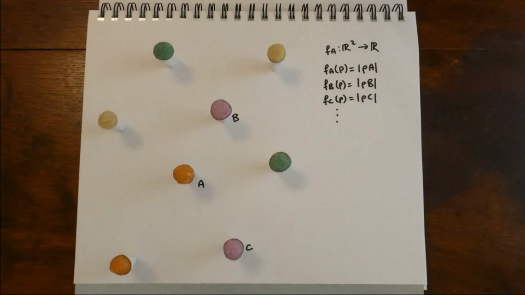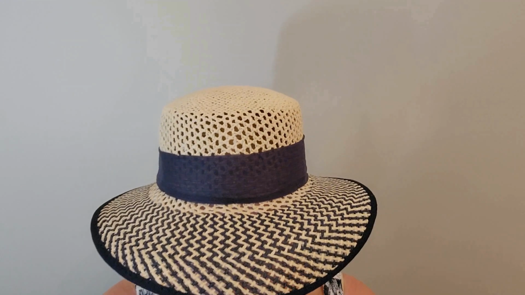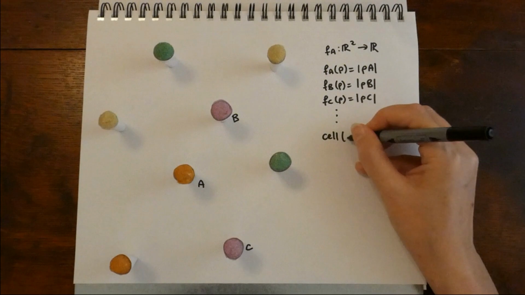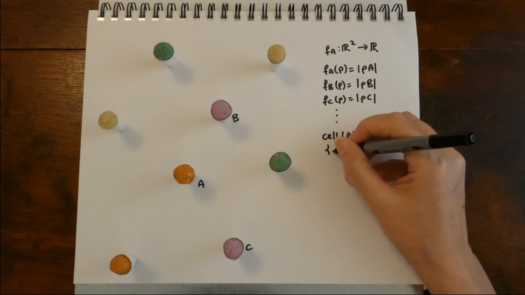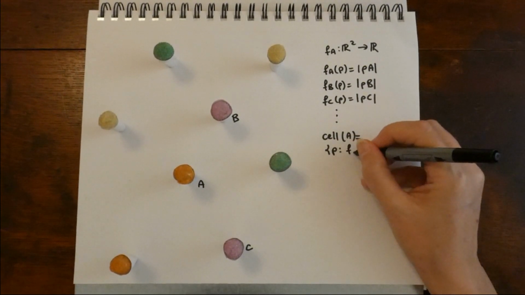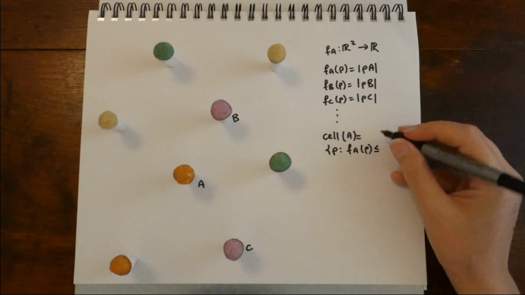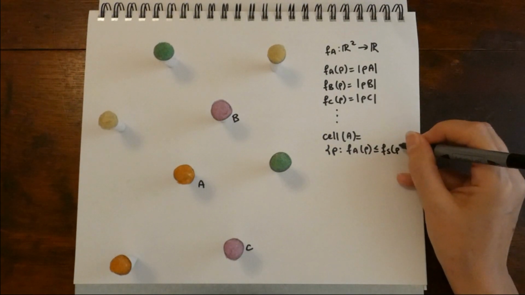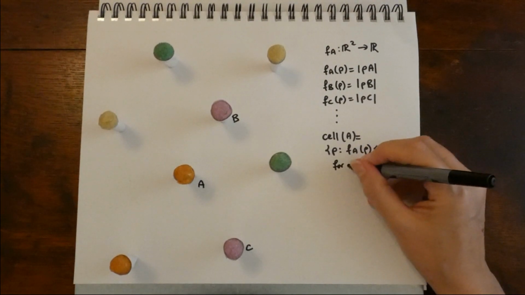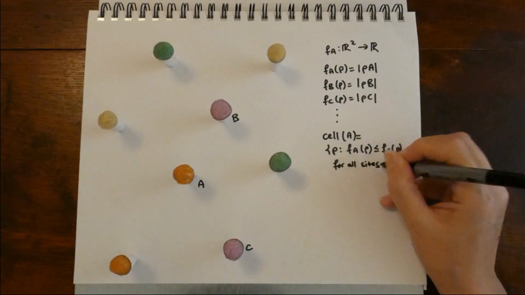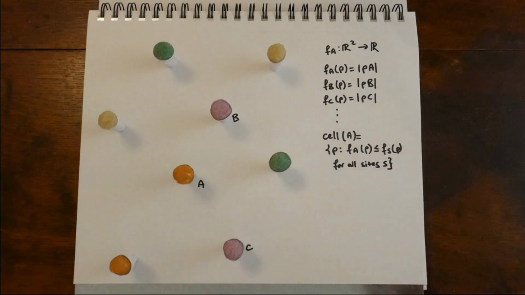Now for each site, such as site A over here, we define its cell. And the cell consists of all points p in the plane for which f_A of p is less or equal to f_s of p for all sites s. So for s equals B, s equals C, and so on. And the cell of A looks like this.